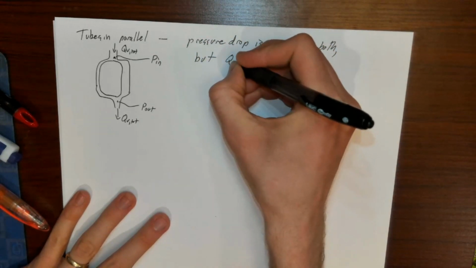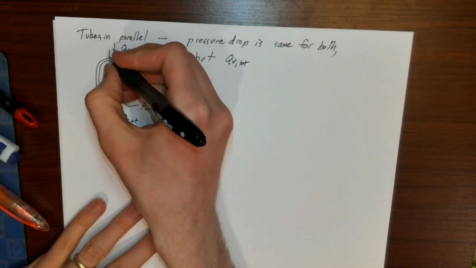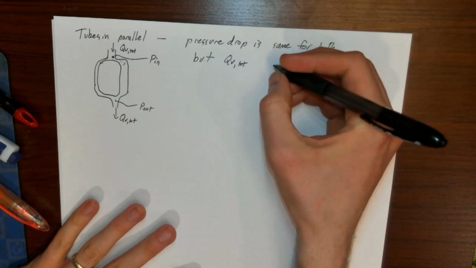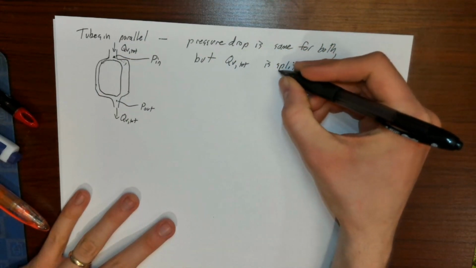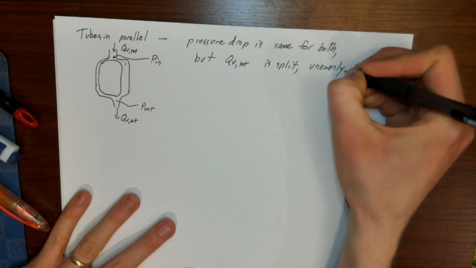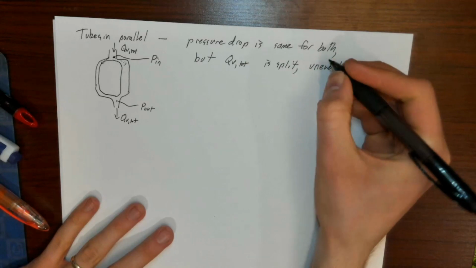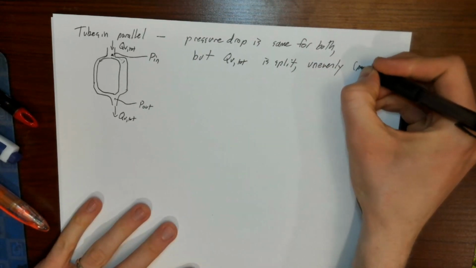but the total volumetric flow rate is split between the two, and it potentially is split unevenly.